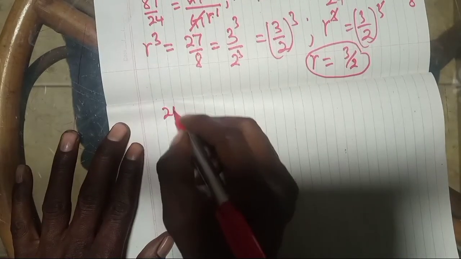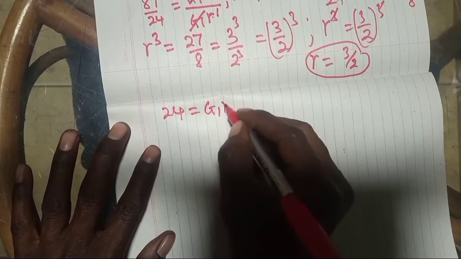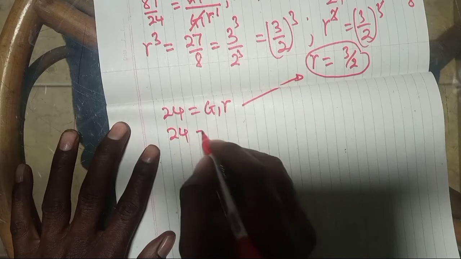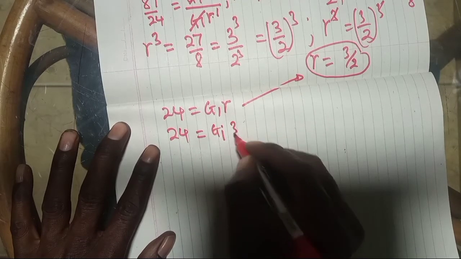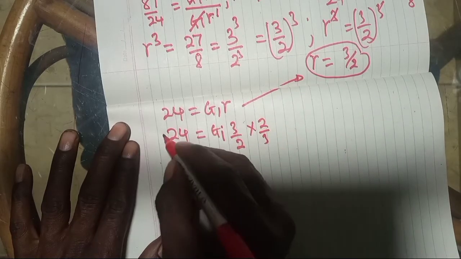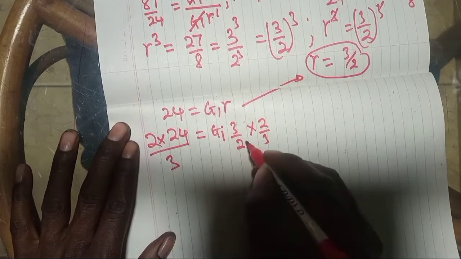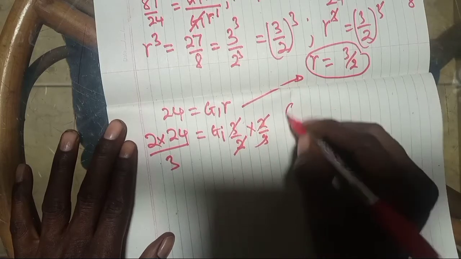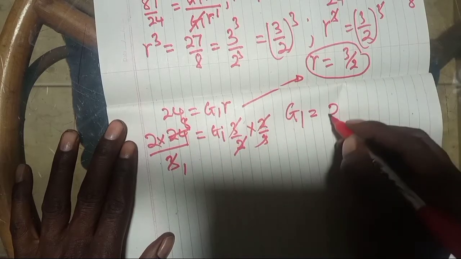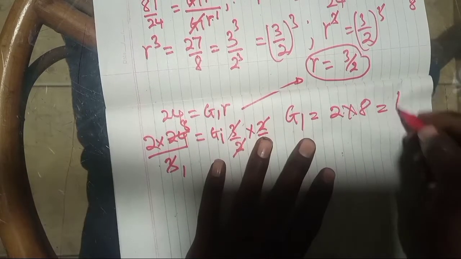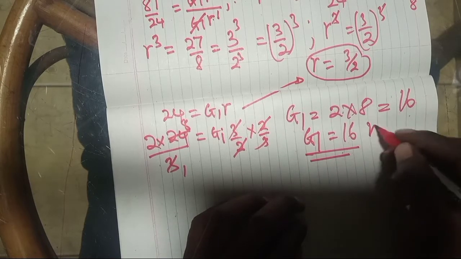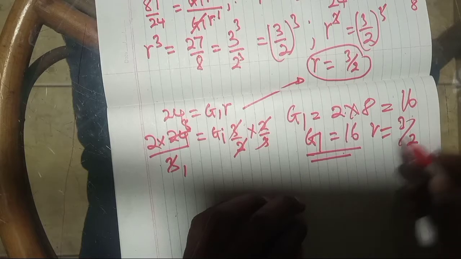From now we said 24 is equal now to G1 R, but remember R is here. Now that is 24 is equal now to G1 times 3 over 2. Therefore, we multiply it by 2 and divide it by 3. This cancels out and this cancels out. And therefore, G1 will be equal now, this is 1 and this is 8, it is therefore 2 times 8, which now is equal to 16. Therefore, G1 will be equal to 16, and R we have got 3 over 2. This is how we do.